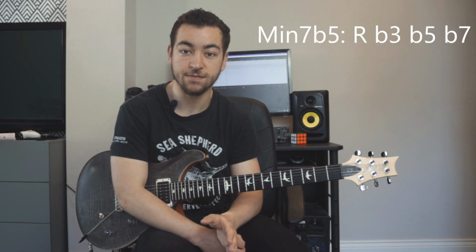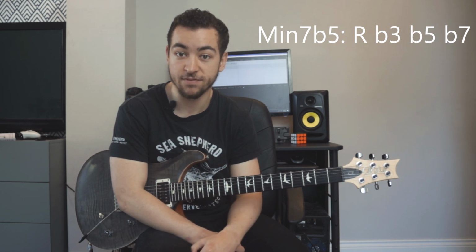Half diminished chords appear diatonically in your major key as the seventh chord or the second chord in a minor key. Now a half diminished chord is also known as a minor 7 flat 5 chord, and the intervals are root, flat third, flat fifth, and a standard flat seventh. Let's take a look at how we can play a half diminished or minor 7 flat 5 chord.